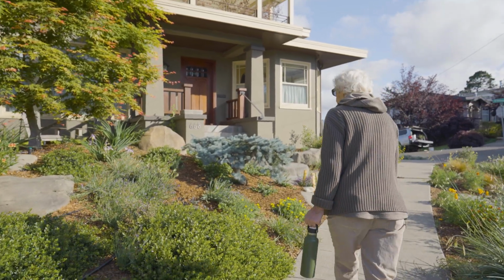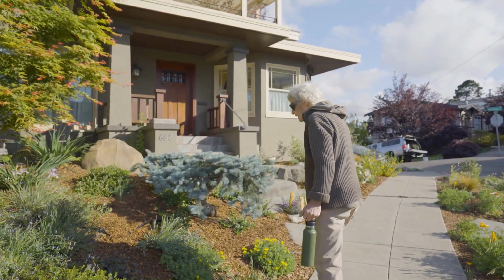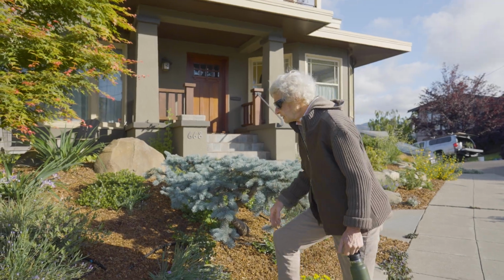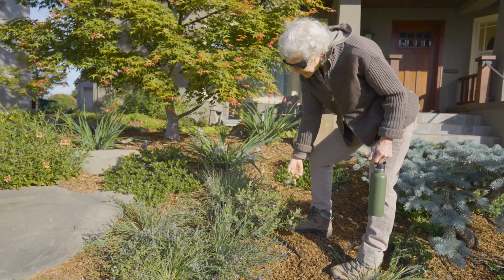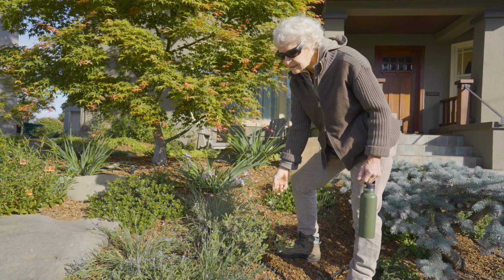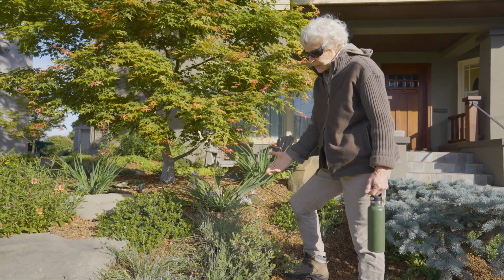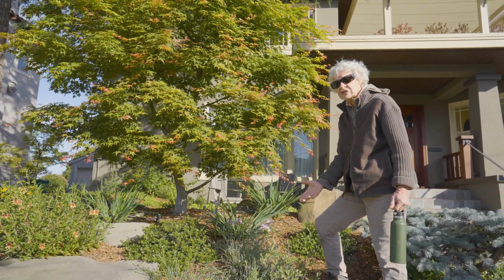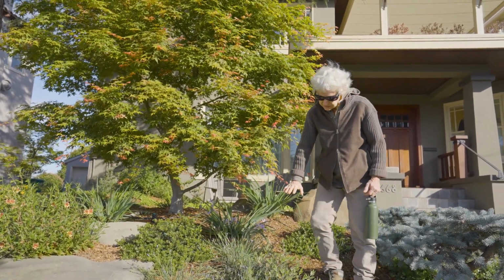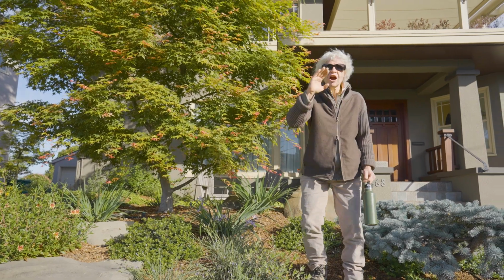And we also put in a different Arctostaphylos, this Arctostaphylos or manzanita Pacific mist. It's a wonderful manzanita to put by water features, because as it grows, it will come down and it will arch.